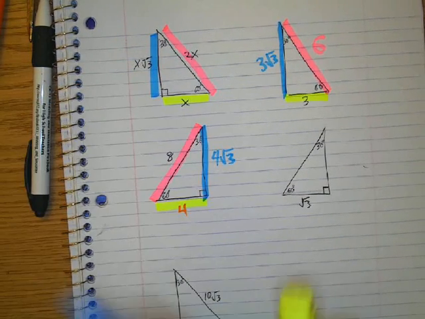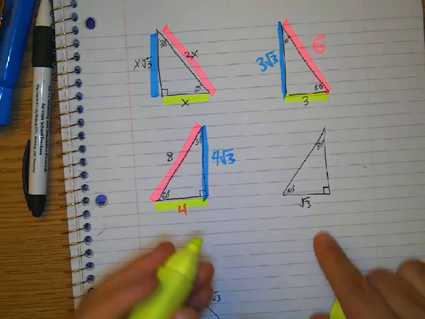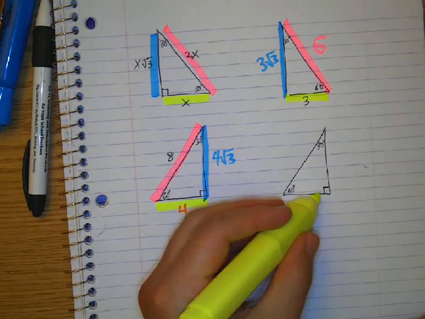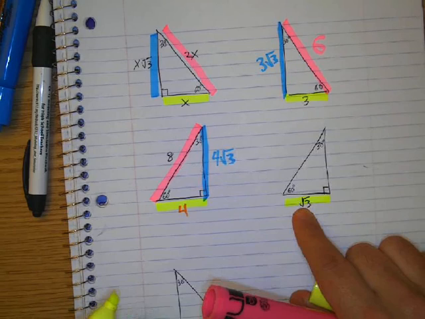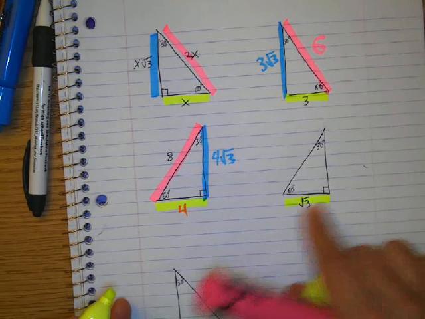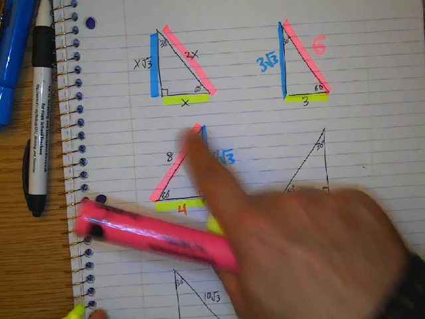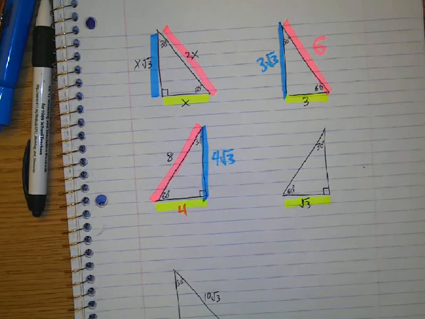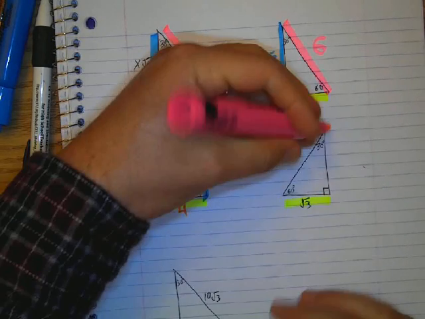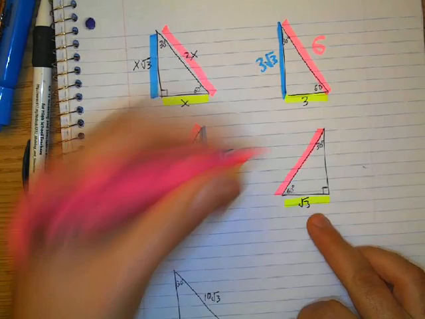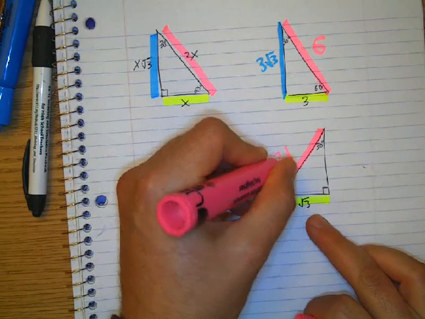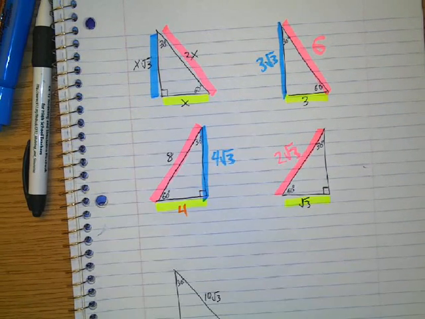Okay, similar process. This might be a little bit tricky, so think about it for a second. This is usually the smallest side, it's worth 1, and the hypotenuse is double that length, right? So if I double this length, I'm just going to write this as 2 square root 3.